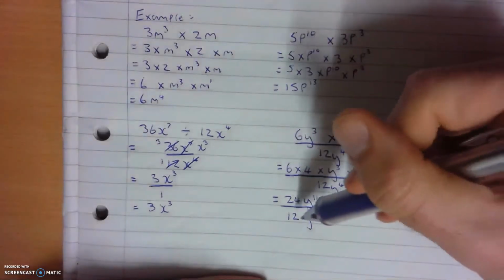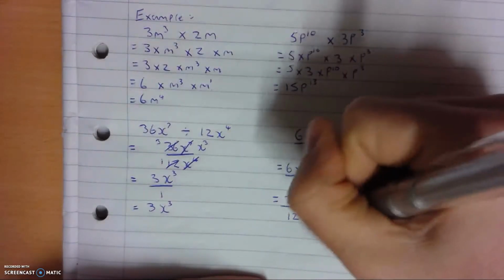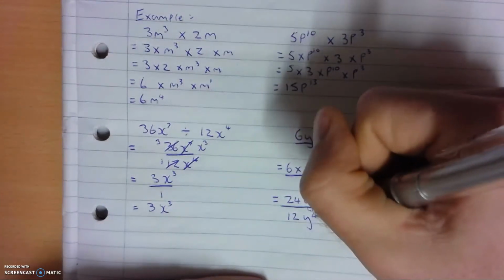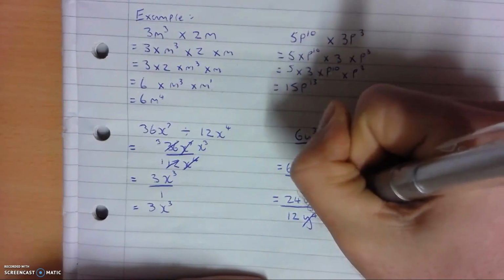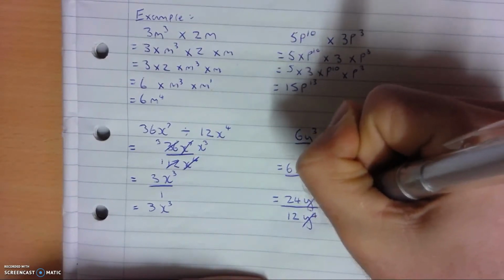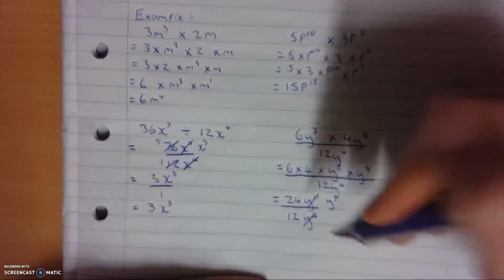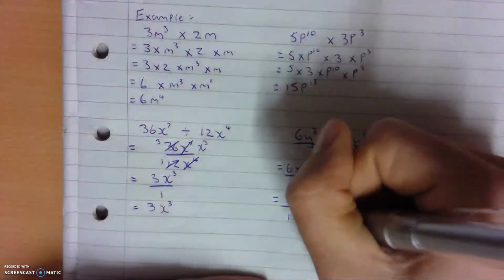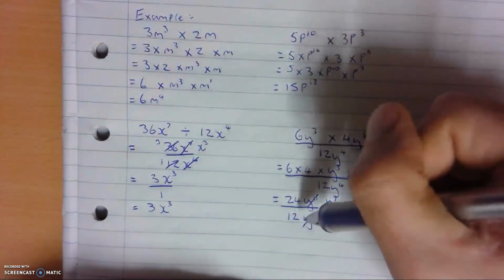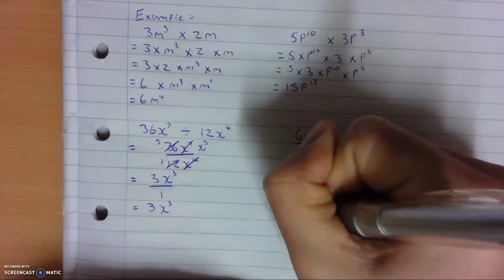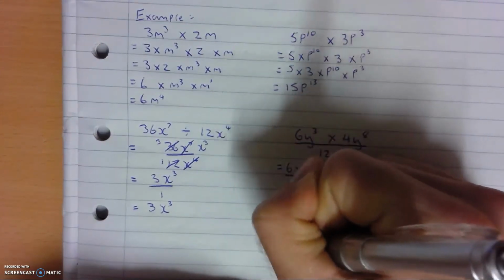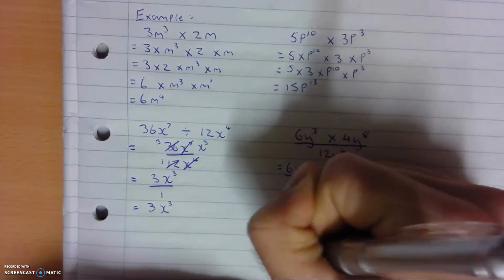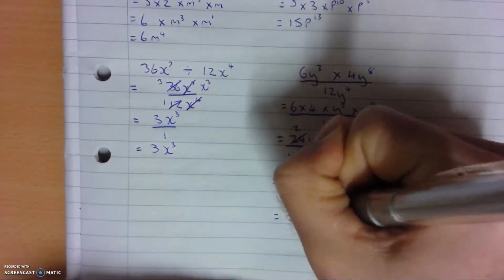All right, so cancel out my y's. If I have y to the power of 4 here, cancel that out. That'll bring this down to y to the power of 7. All right, because 11 minus 4 equals 7. And then the highest common factor between 12 and 24 is 12. So 12 will go into that once, and 12 will go into that twice. So that'll equal 2y to the power of 7 over 1, which is the same as 2y to the power of 7.